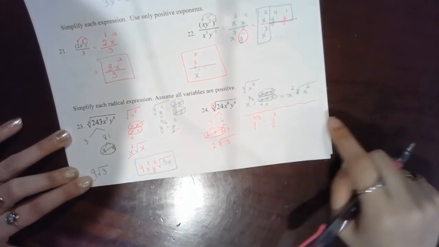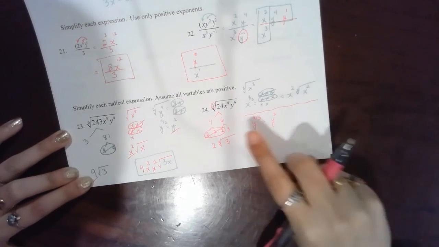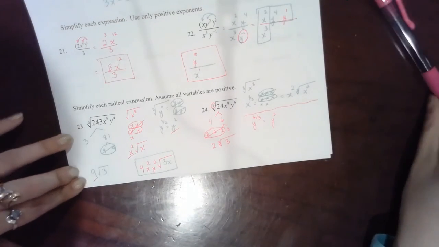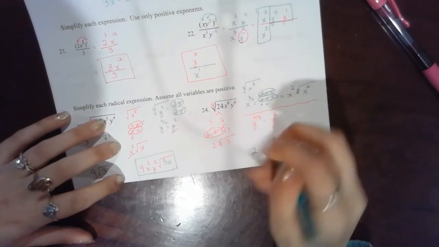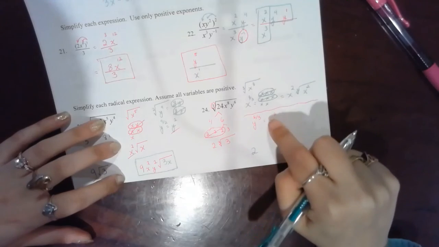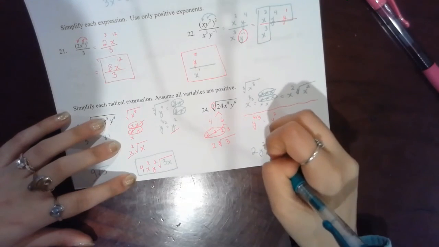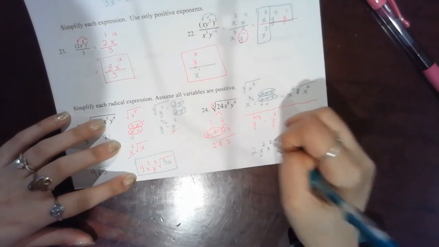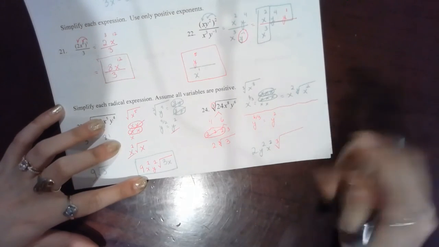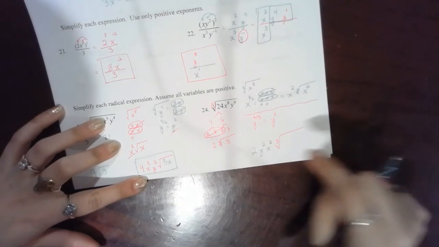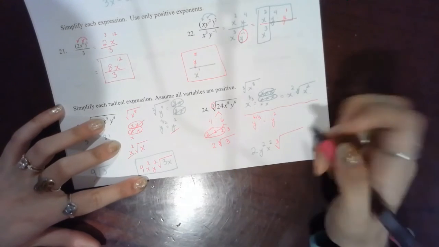So now our final answer, everything on the outside stays outside. So we have a 2, a y squared, and an x squared. And then don't forget, it's a cube root, so we still have to keep the 3. And a 3, then an x squared didn't have any triplet buddies, so they stayed inside.